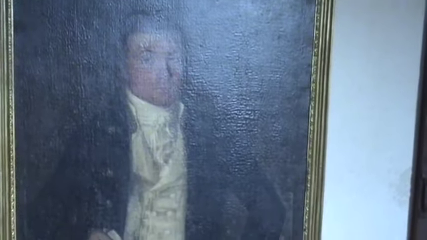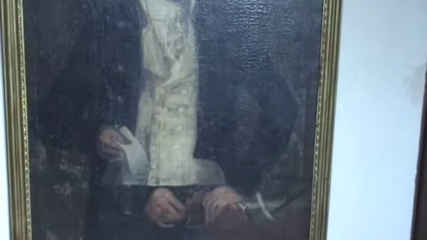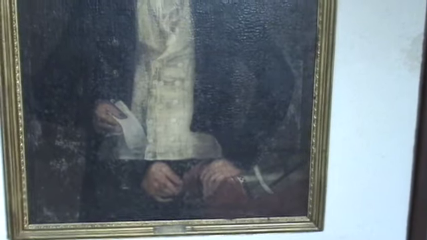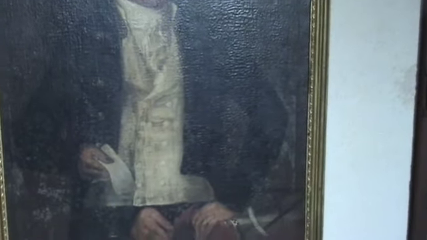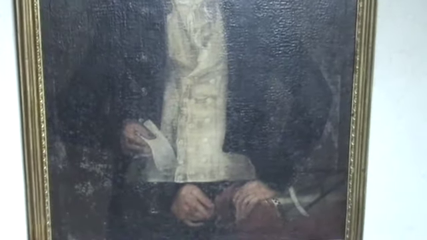This, of course, is interesting because there are three hands. She says there's some humor there, that it actually is the result of an earlier picture underneath, and the later, more recent artist decided to incorporate one of the hands. I think there's something more cynical probably in the explanation than just that.